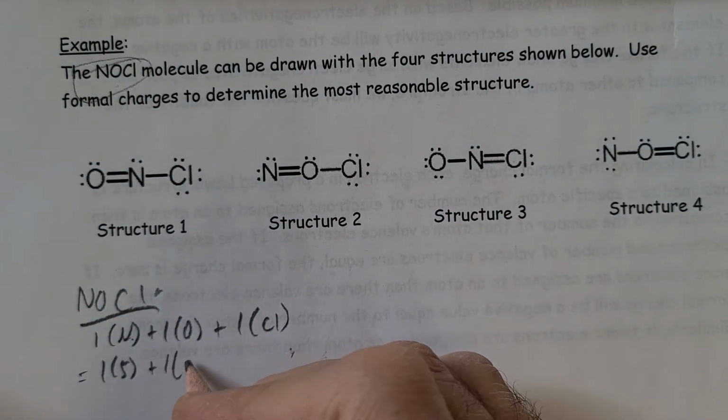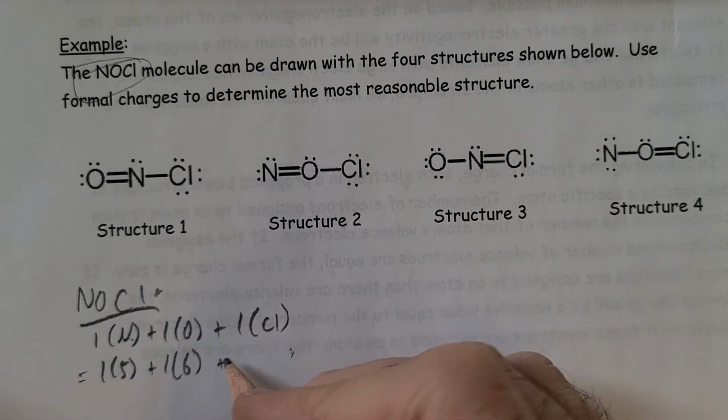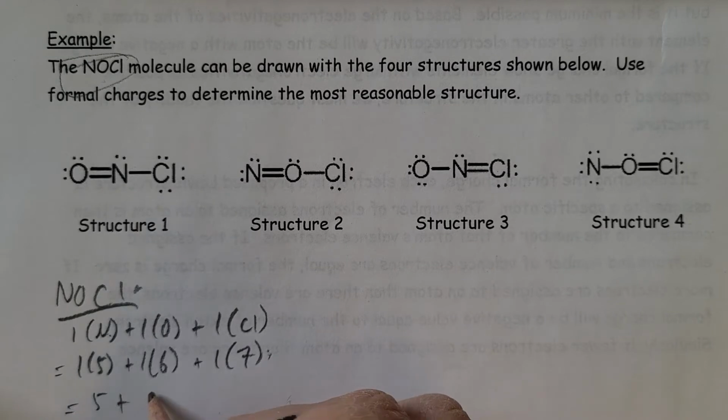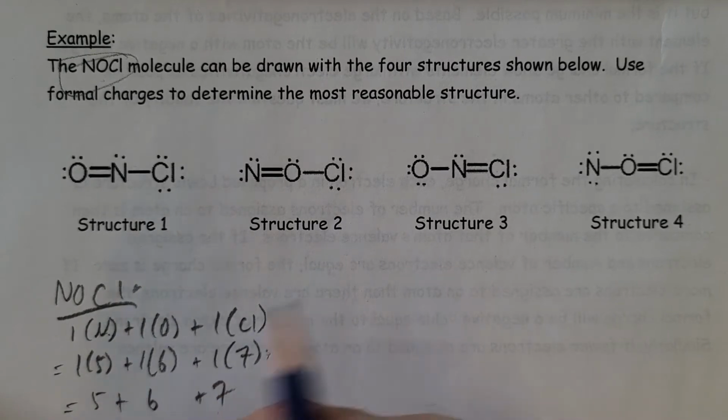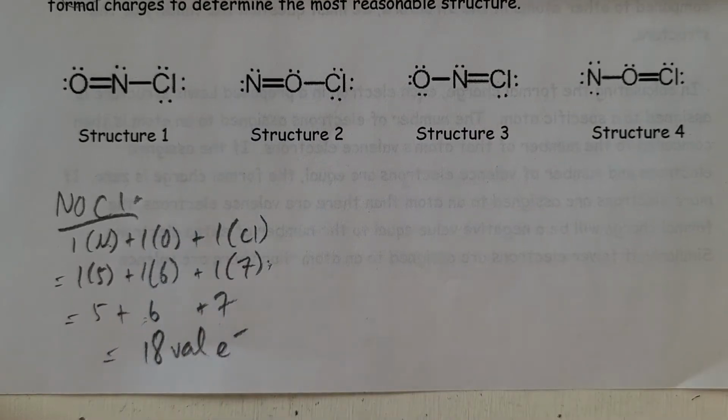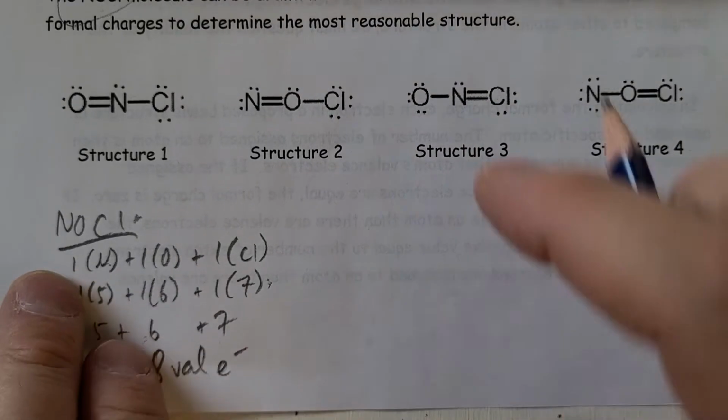O is a group 6, so it has 6 electrons. Chlorine's is 7. So 5 plus 6 plus 7, we have a total here of 18 valence electrons. And you'll see in all these scenarios, we do have that.